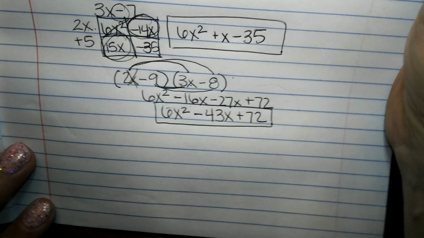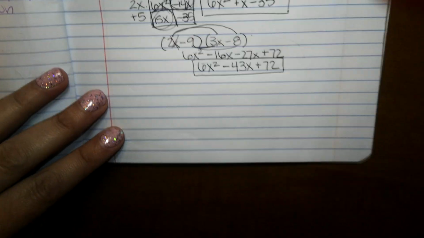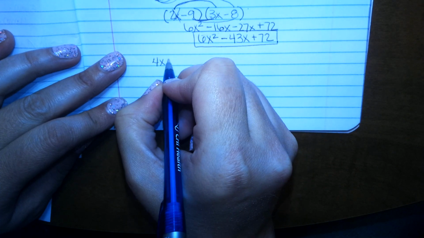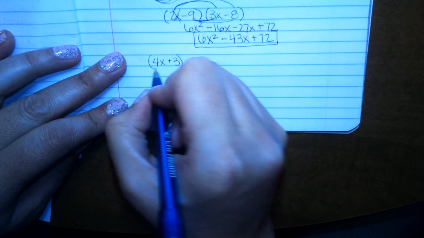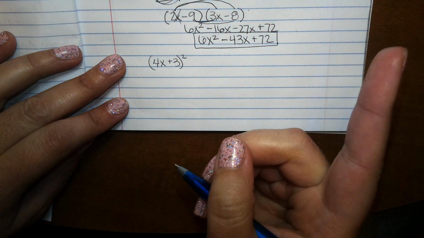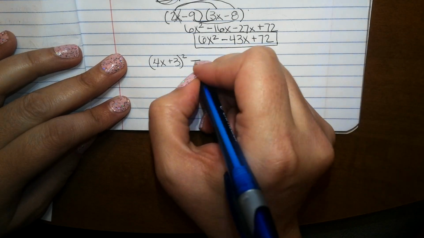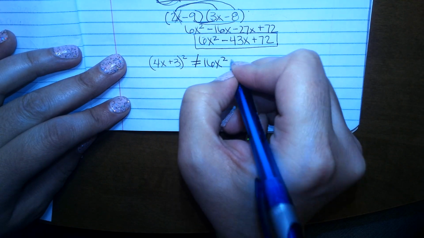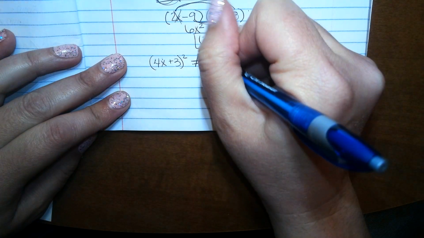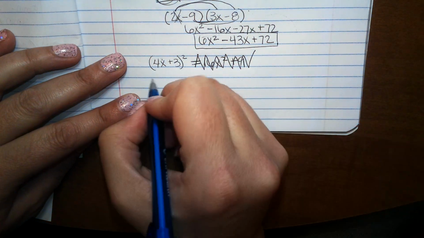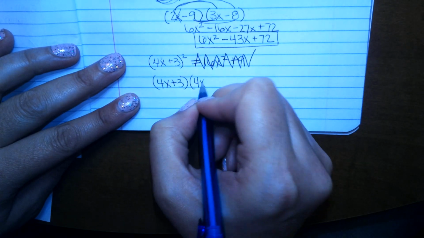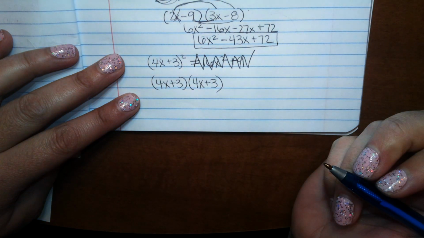Okay, one last thing I want to show you guys is if I have 4x plus 3 squared. Actually, there's one more thing I want to show you after this. Anyway, 4x plus 3 squared is not 16x squared plus 9. It does not mean to square this and then to square your 3. Okay, it means we need to take 4x plus 3 times 4x plus 3.